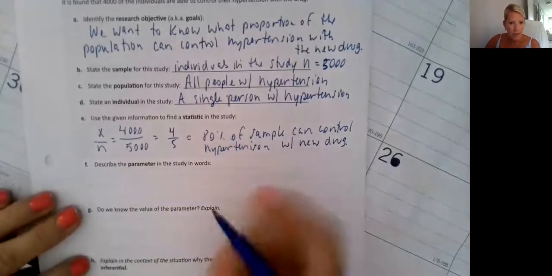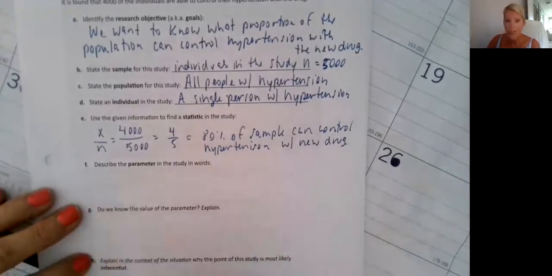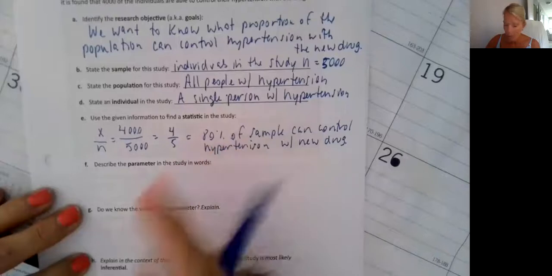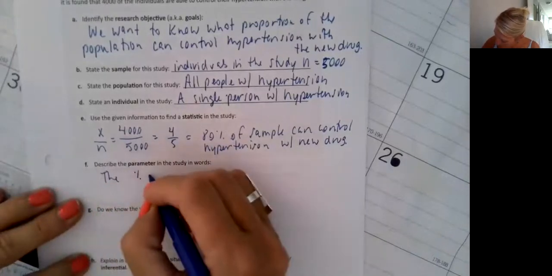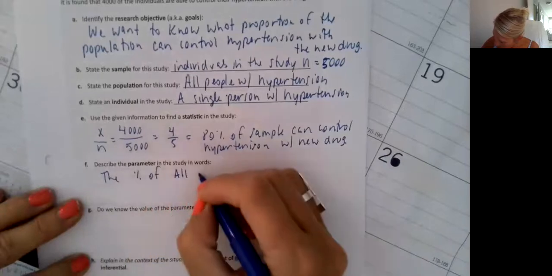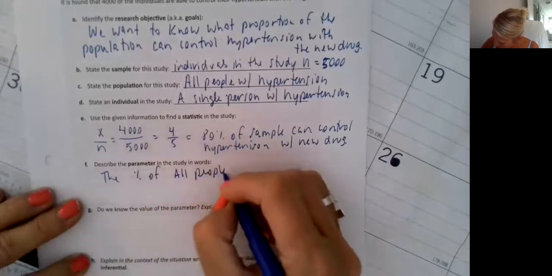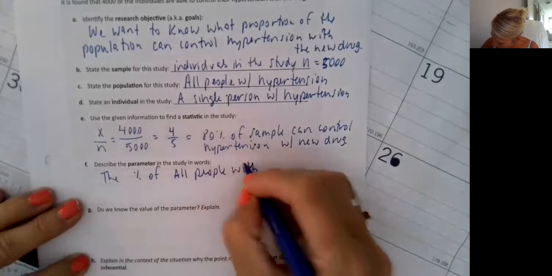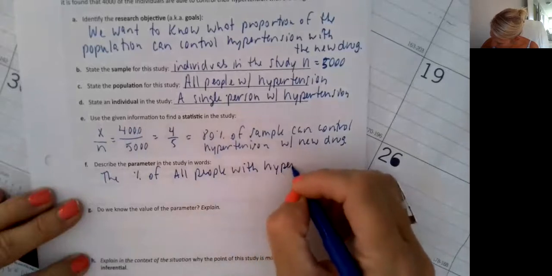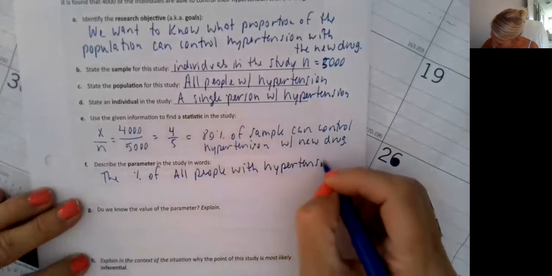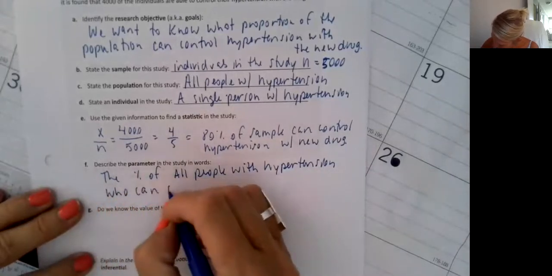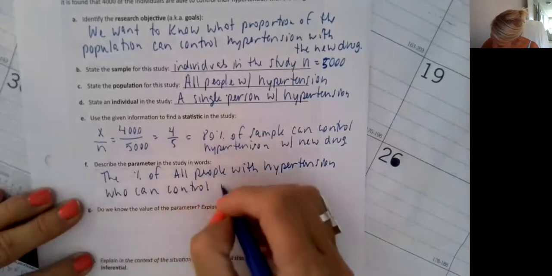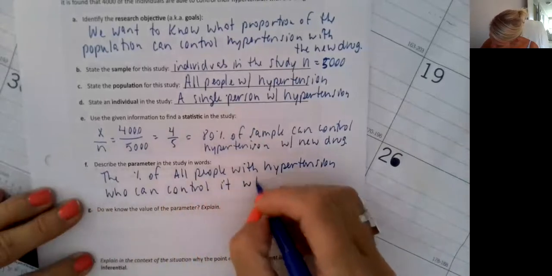Describe the parameter. So the parameter would be if we knew this percentage for the entire population. So the percentage of all people with hypertension who can control it with the new drug.